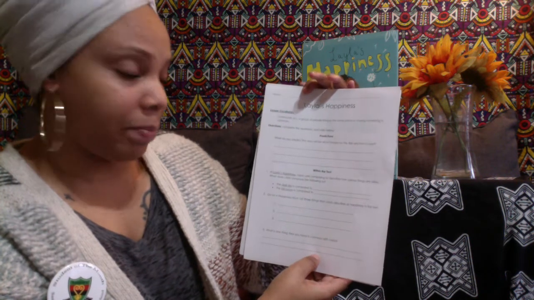Now you're going to move on to answering questions within the text. Number 1 says, in Layla's Happiness, Layla uses comparing to describe how various things are alike. What does Layla compare the following to? The dark sky is compared to blank. That's when you're going to go back into the story. You're going to find your text evidence and write down what Layla compares the dark sky to. The second bullet point says, the full moon is compared to blank. You'll also go back and find text evidence and write down what Layla compares the full moon to.